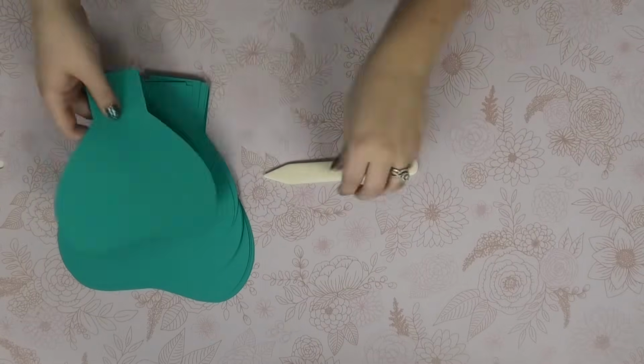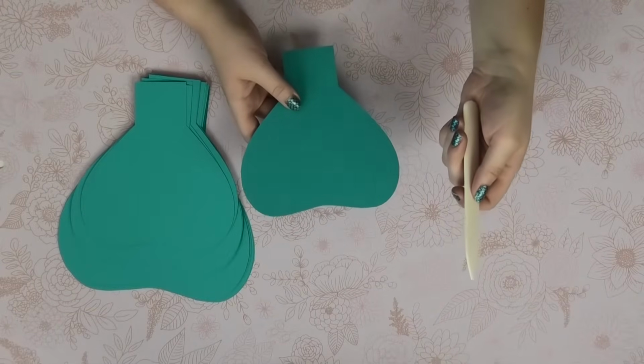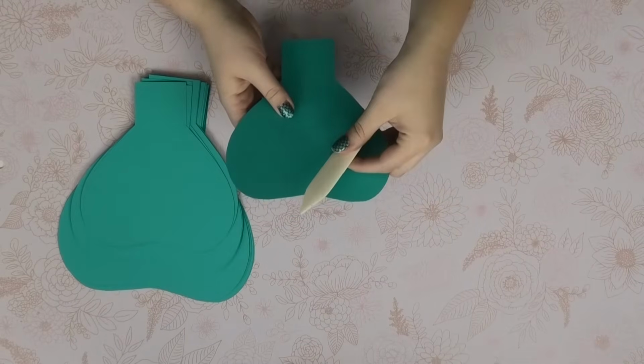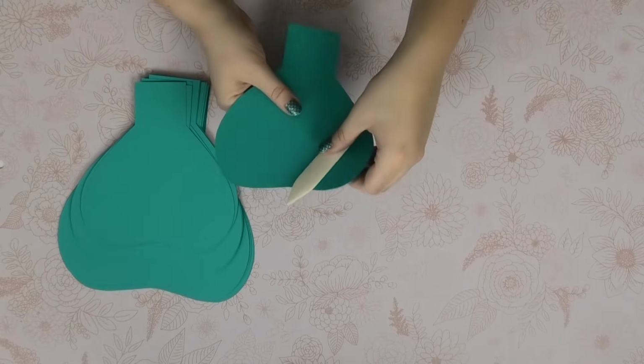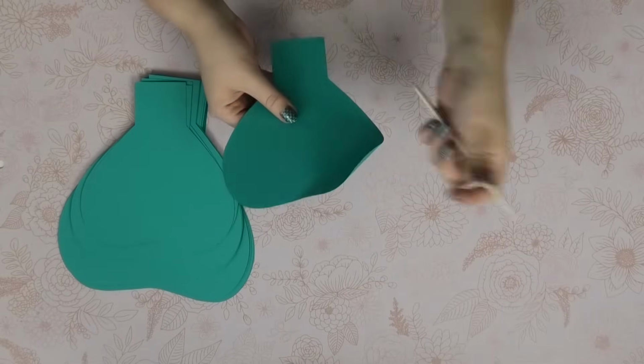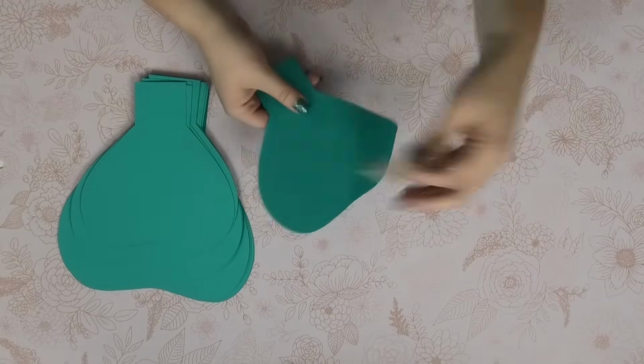So the first step is that you're going to curl all the edges of your paper flower inward. So basically you're just going to take your bone folder, and it's a similar technique to what you would use when you're curling ribbon or something like that. You're just going to hold the bone folder really tight to the paper and push it through like this in order to curl in the edges. And you're going to do that on all of the petals that you cut.